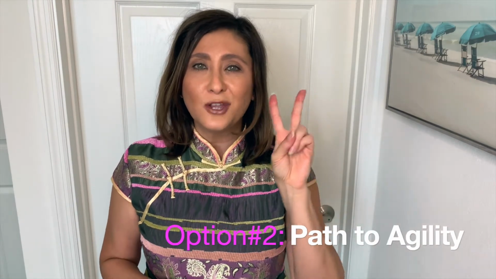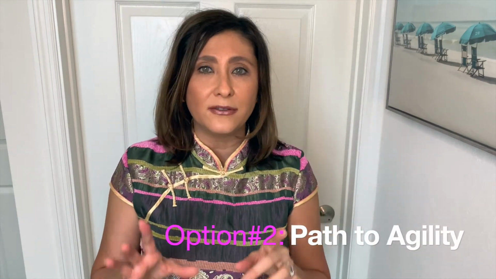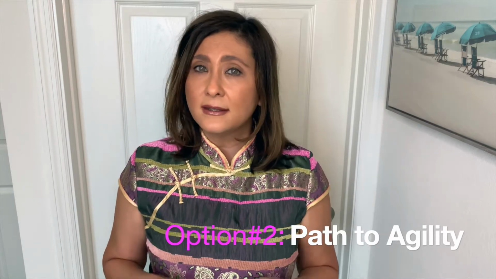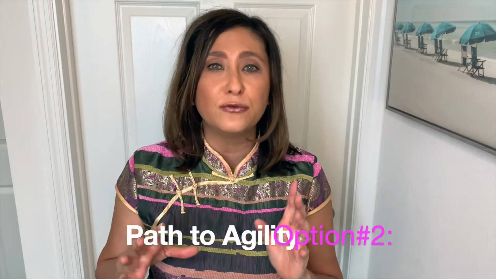So option number two is to use the Path to Agility. Now, this is an outcome-based agile transformation framework that you can apply either in the beginning of your SAFe implementation or if you already are in flight. And so your inspect and adapts actually become a very structured process using this.